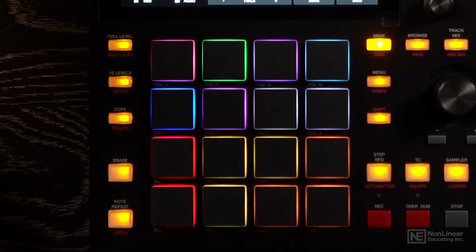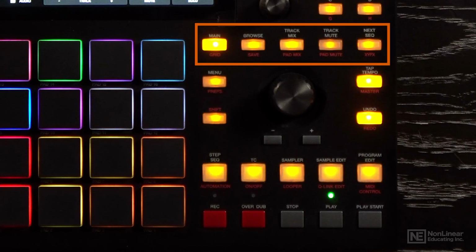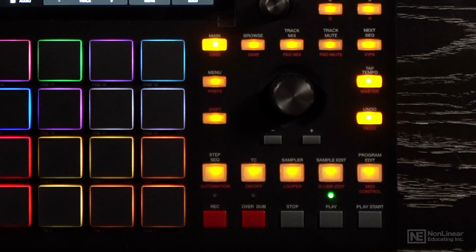To the right of the pads, you have your main button, secondary function grid, your browse button, secondary function save, your track mix button, secondary function pad mix, your track mute button, secondary function pad mute, and your next sequence button, secondary function XFX. Beneath the main button, you have your menu, secondary function preferences button, and your shift button. Remember, the shift button allows you to access your secondary functions of buttons.